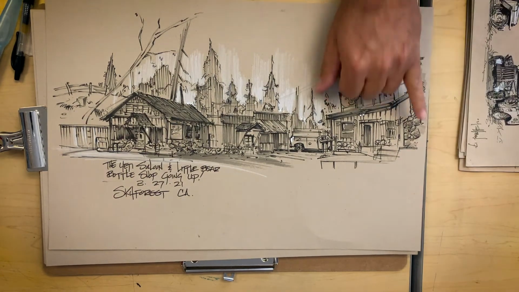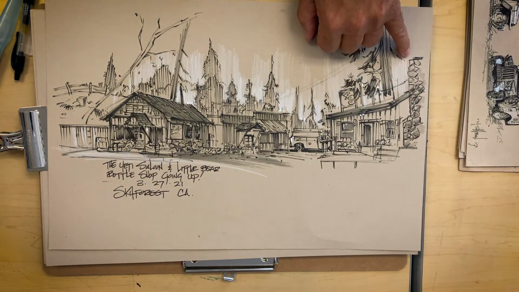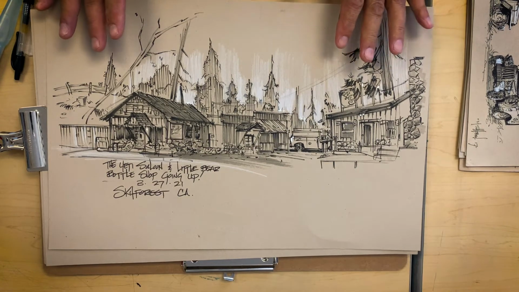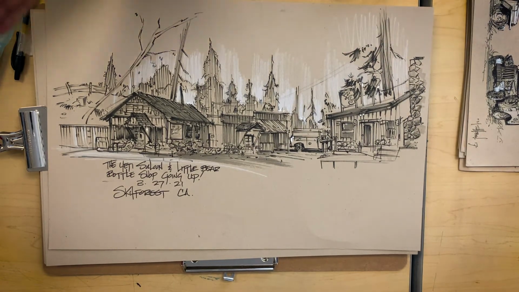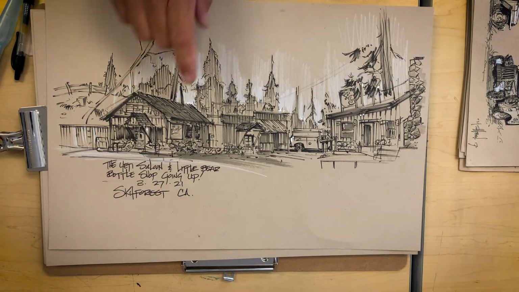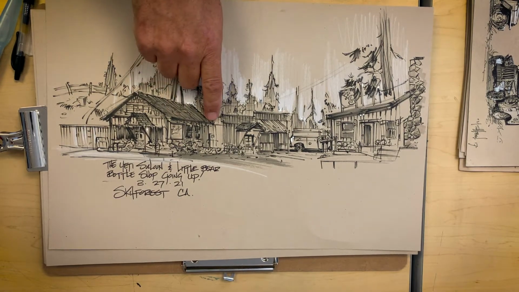I'm thinking about where my line weight is hitting in relation to light. This, I think, was a pretty gray day. I remember right, so I think it was pretty diffused. So I probably just set a light, a little heavier on the overhang.